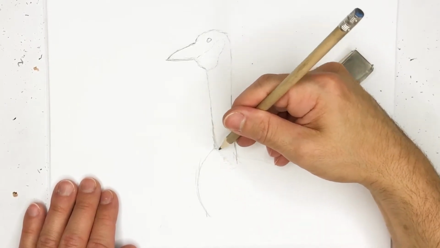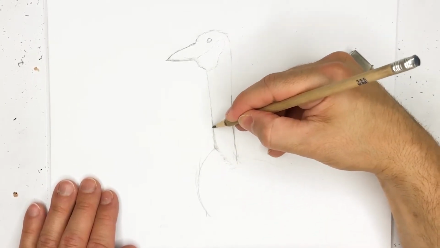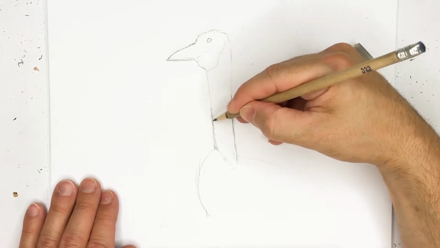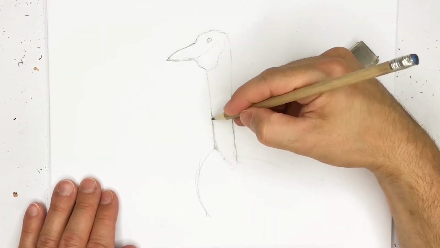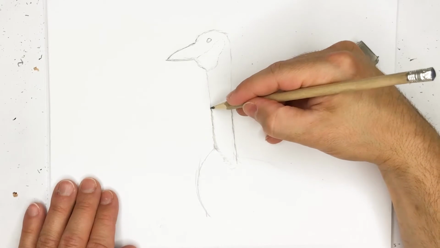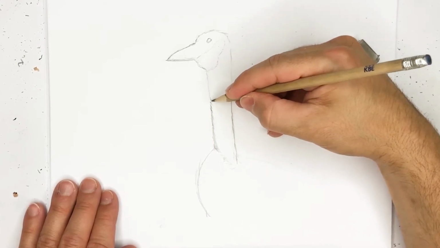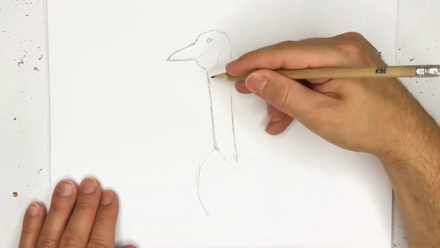Typically when you draw feathers, you might want to draw a lot of tiny little lines. So what I'll do is let's speed this part up. I'll go from the bottom to the top of the neck, and I'll start to draw these little black feathers here. So follow along, we'll speed this up, I'll be right back.